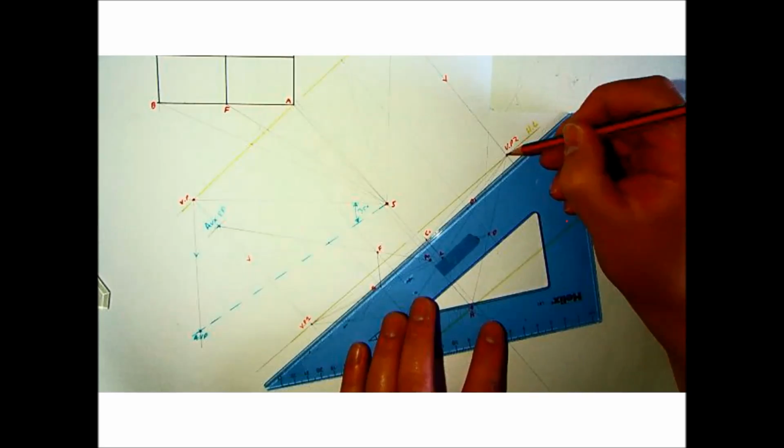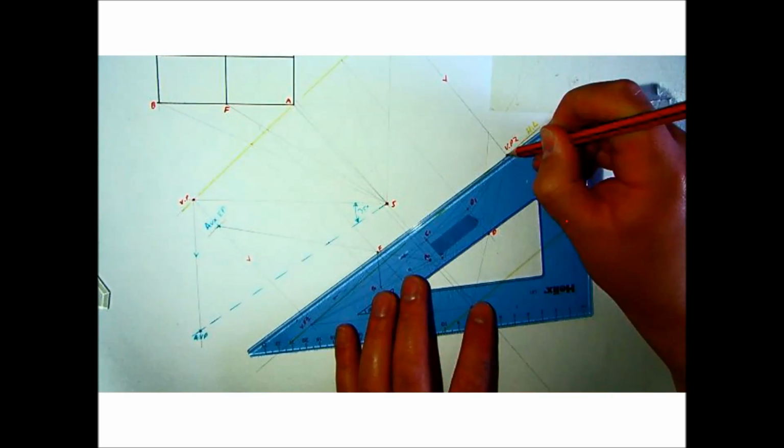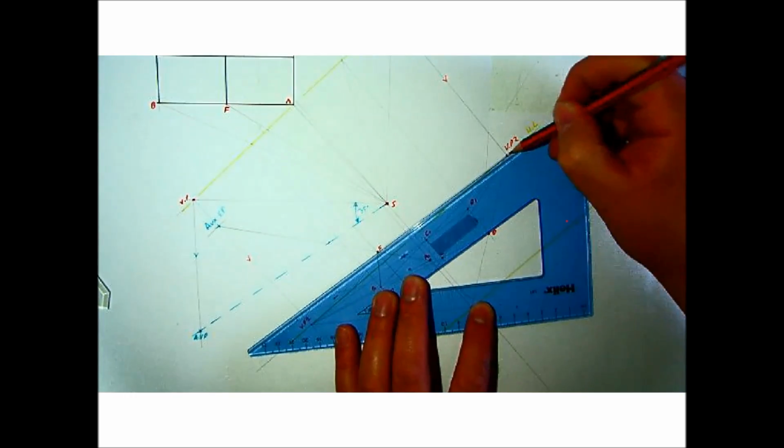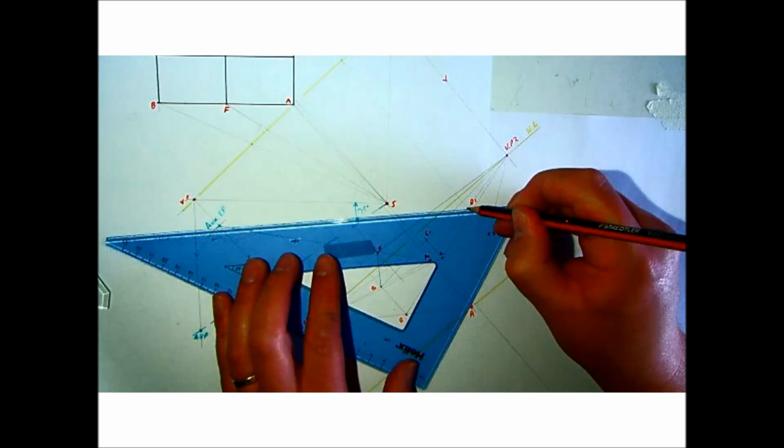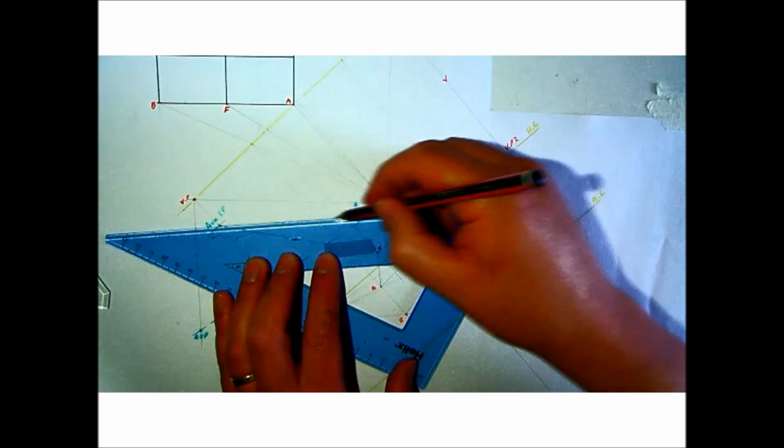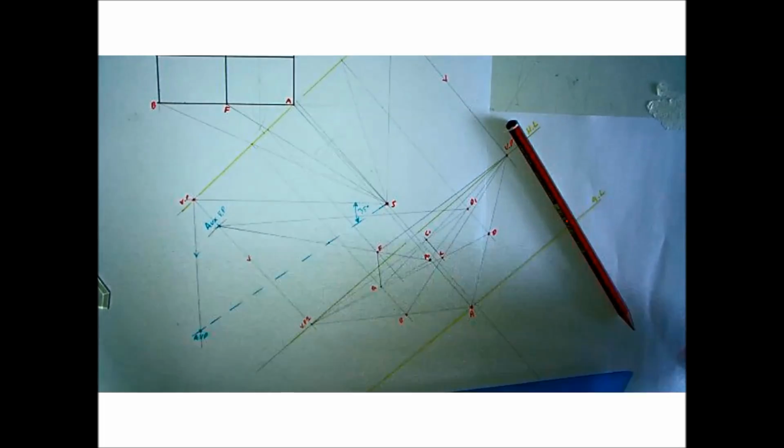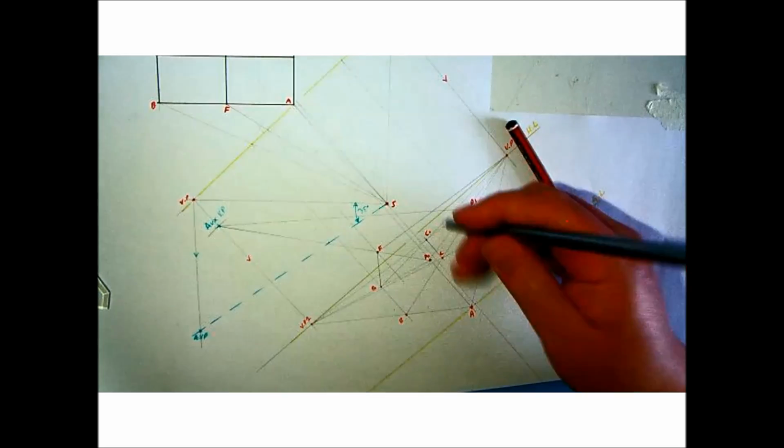Join F back to your vanishing point 2 over here, because that's the ridge of the roof, it's straight, so it's going back here. Join D1 back up to your auxiliary vanishing point. And that's going to give you the back section of the roof here, the back point, which is point E.